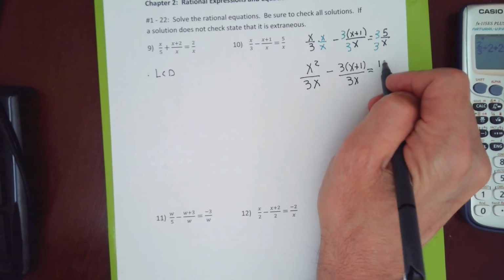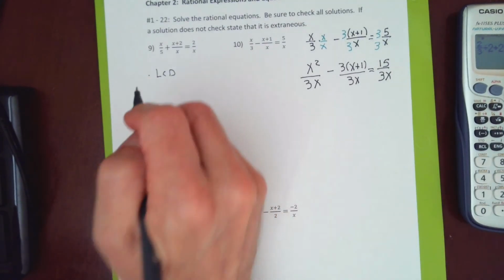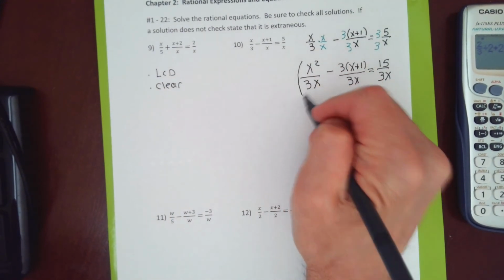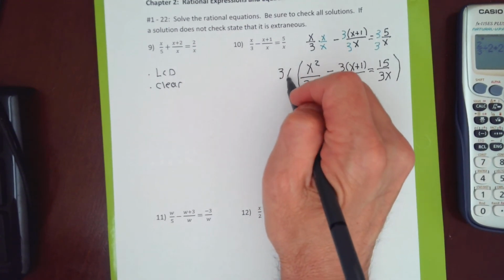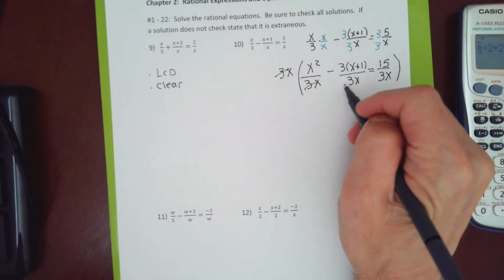But the other numerators, it's not so dangerous to multiply out. So I have my LCD. Now I'm going to clear my fractions, make a big fraction with a 3x, the common denominator, out front, and then cancel, cancel, cancel.